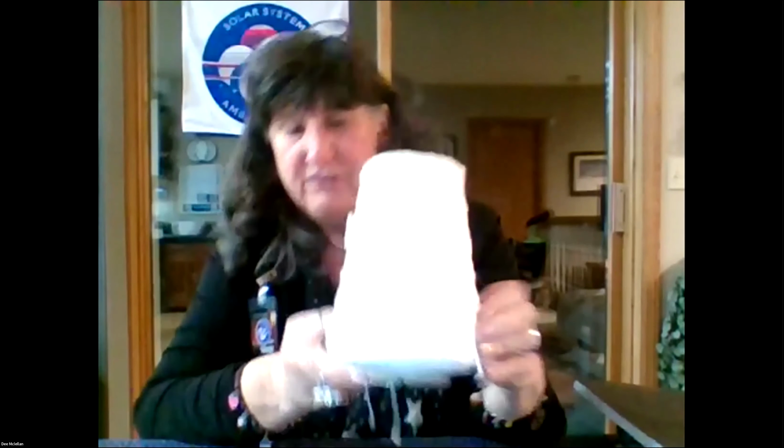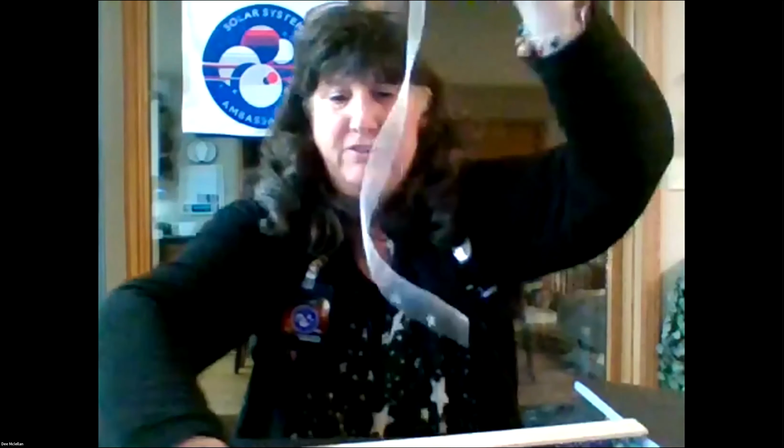And we're going to take some string. Now, I have plenty of string here. So I did something: I just took my ruler here. Instead of trying to measure out exactly how far we want to make each one, I just took my ruler and measured out some long pieces of string and cut them off. And for this first one, you want to make them longer than they're going to be.